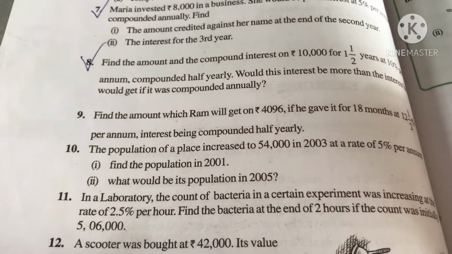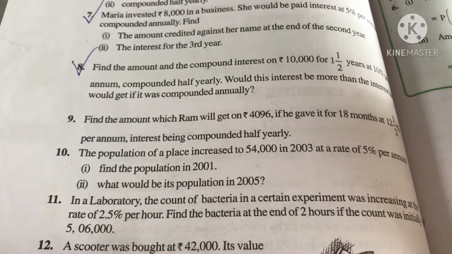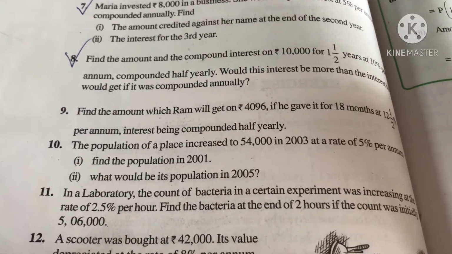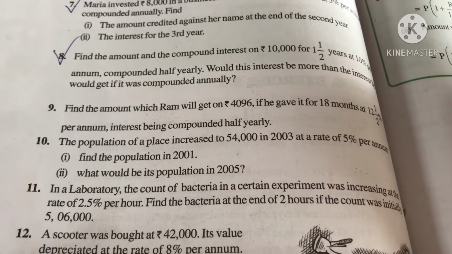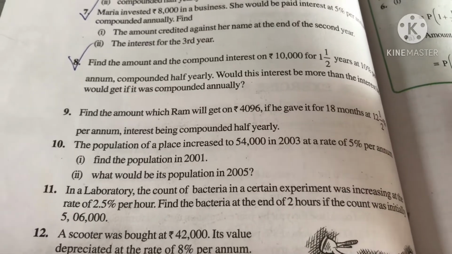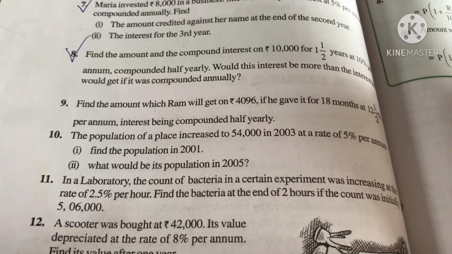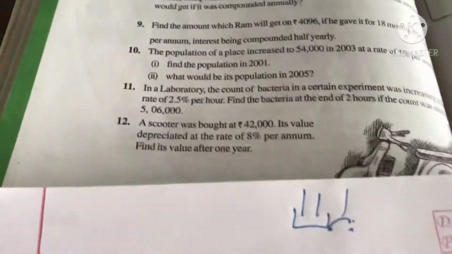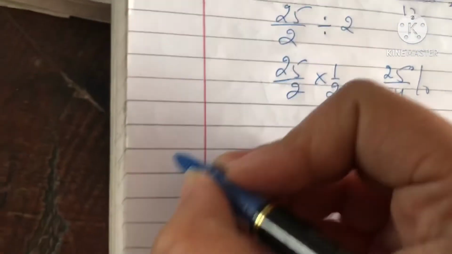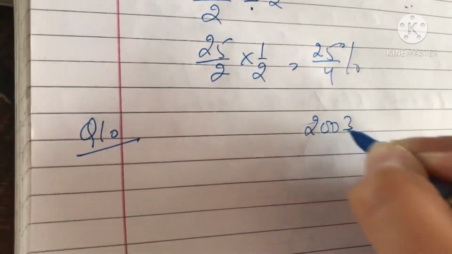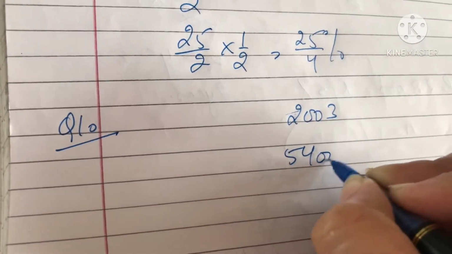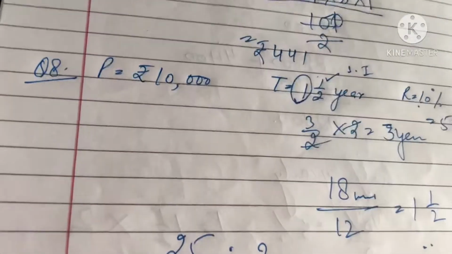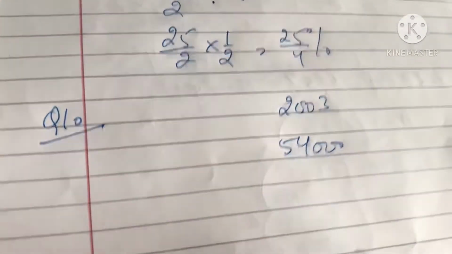Now question number 10: the population of a place increased to 54,000 in 2003 at a rate of 5% per annum. Find the population in 2001. Here the population is given for the year 2003, 54,000.